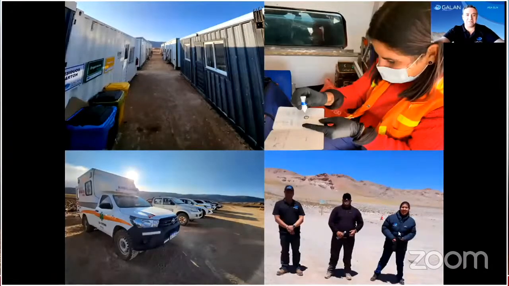So, pictures from my side here in Argentina. We have a new camp, Hombre Muerto West. COVID is something that we are keeping an eye on, so we're constantly testing our crew. We have a fantastic team that has been developing this very quickly. And also importantly, I would like to highlight that we have 2 camp coordinators from the village of Antofagasta de la Sierra.